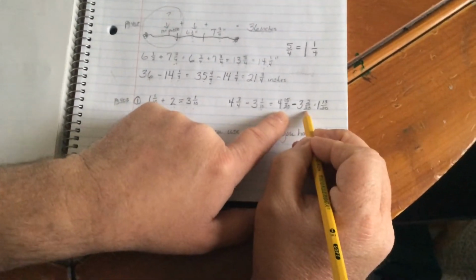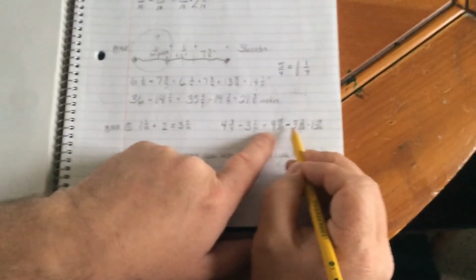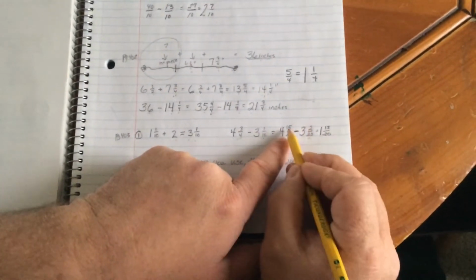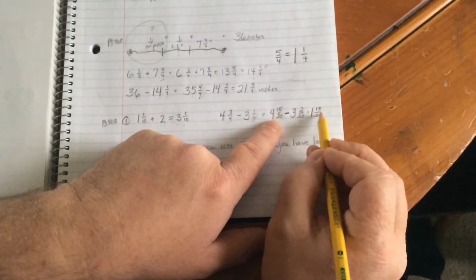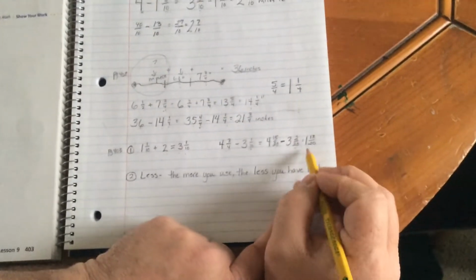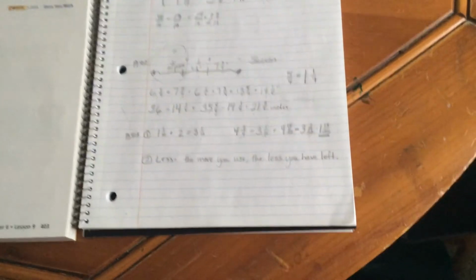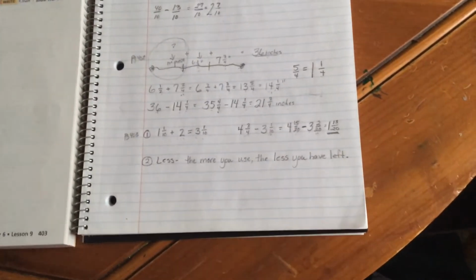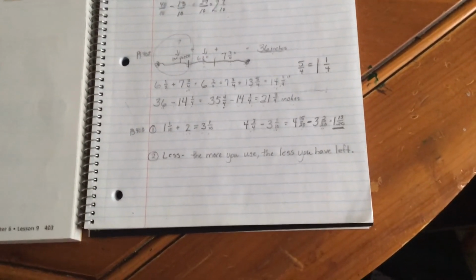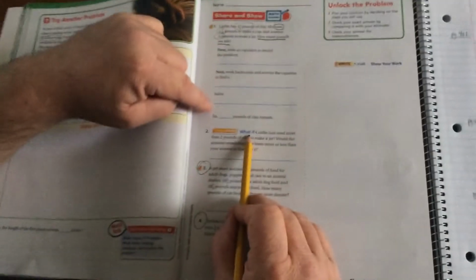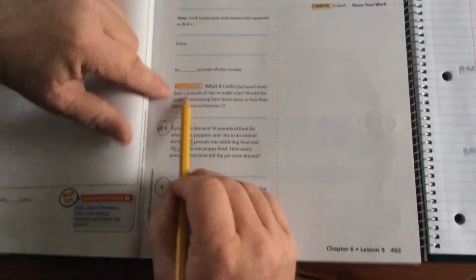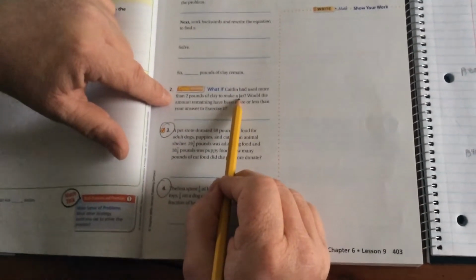Now we can subtract these two numbers. 4 minus 3 is 1 whole. 15 20ths minus 2 20ths is 13 20ths. So she has 1 13 20ths pounds of clay left. Now if we look at number 2, it says, what if Caitlin had used more than 2 pounds of clay to make a jar?